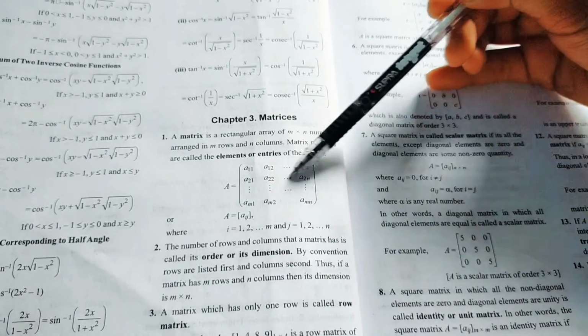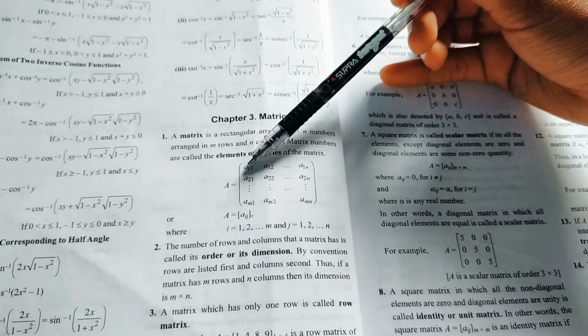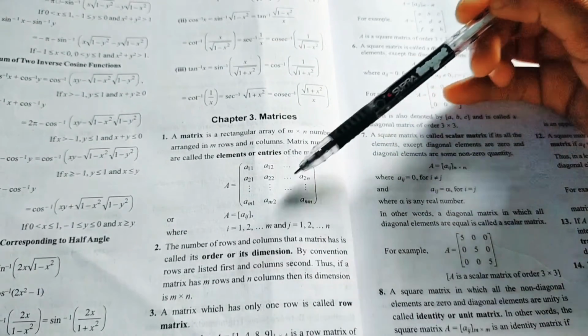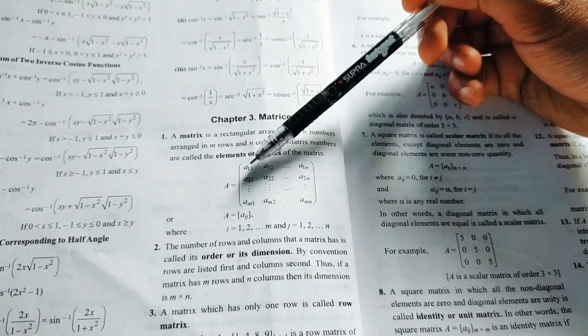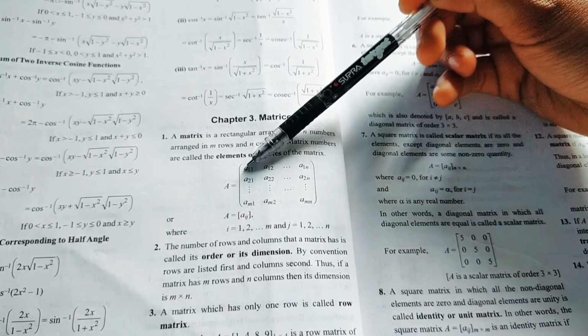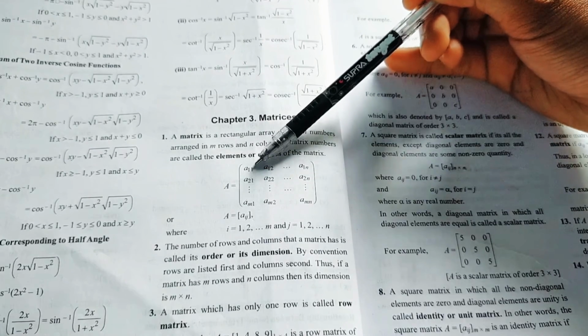These are rows and these are columns. So we have 1, 2 up to m rows, and if I talk about columns, then I have n columns. If I say first entry, that means it is present at the first row and first column, so first row is represented by 1 and first column by 1 also.